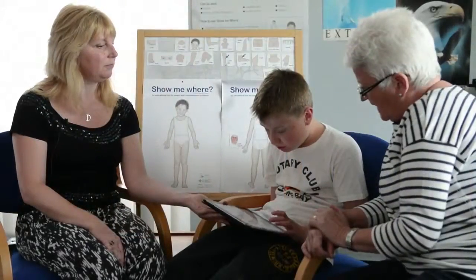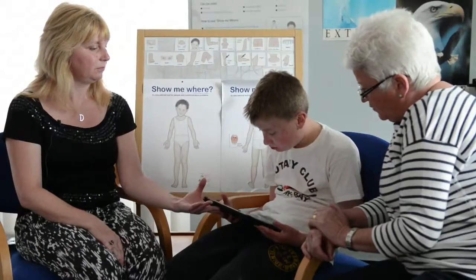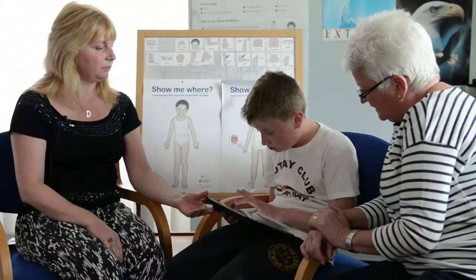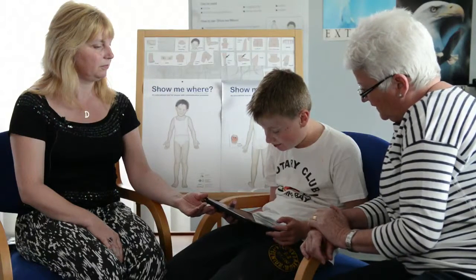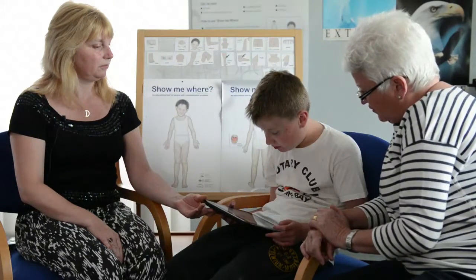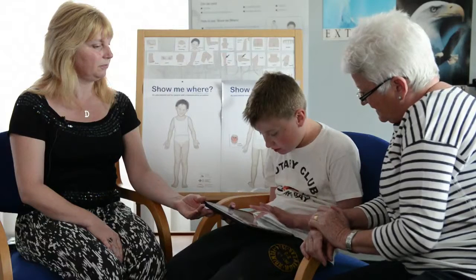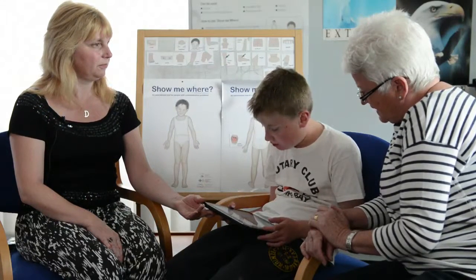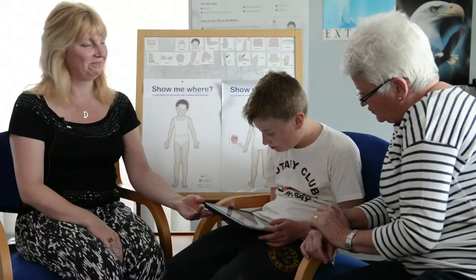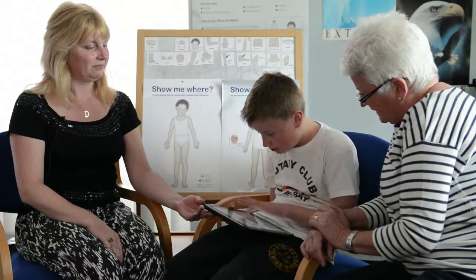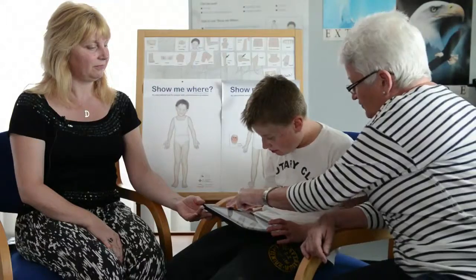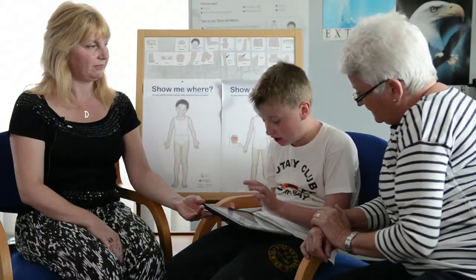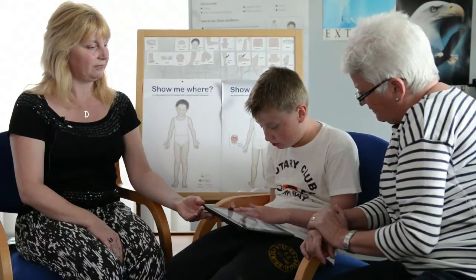He's a bit of a technology. Yeah. He's obsessed with it, yeah, with his DS, with his computer, and with his iPad. Ben will spend 12 hours a day on a computer if it was allowed. Right. So when we go out, if we're going to a place that's unfamiliar, we take the iPad with us. He's not on it all the time, but if things become very difficult for him, that's what calms him down.